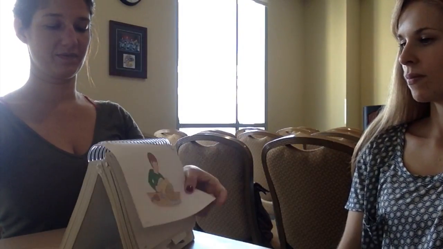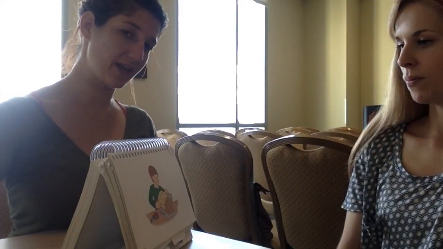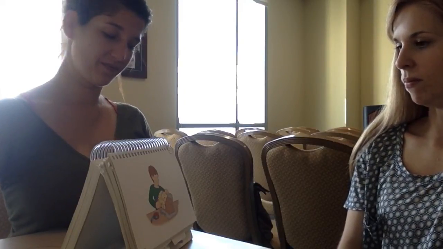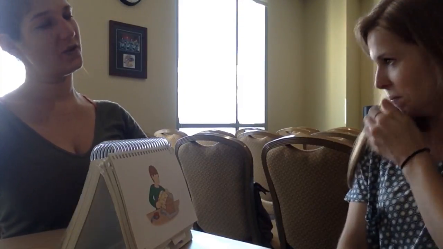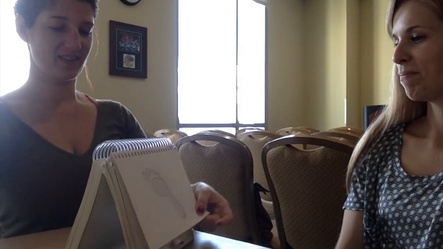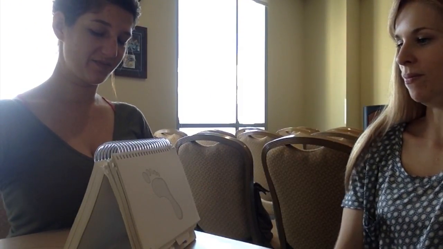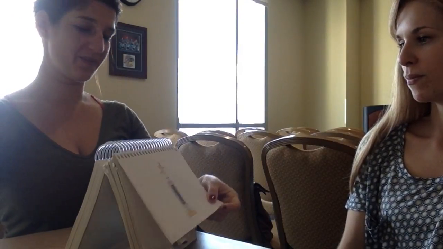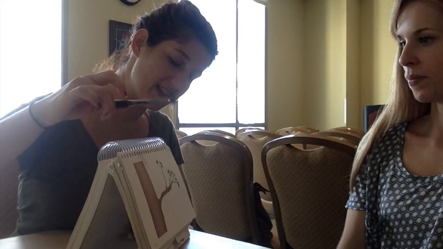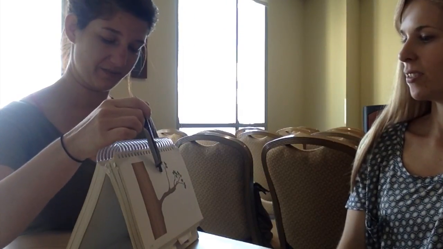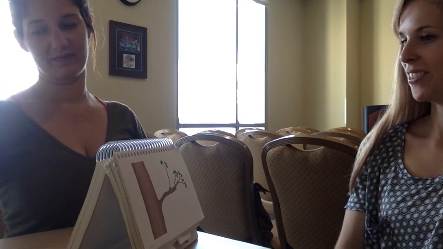What is this? A newspaper. What is he doing? Wrapping a present. You okay? Excuse me. What is this? A footprint. What is this? A trophy. What is this? A branch on a tree.